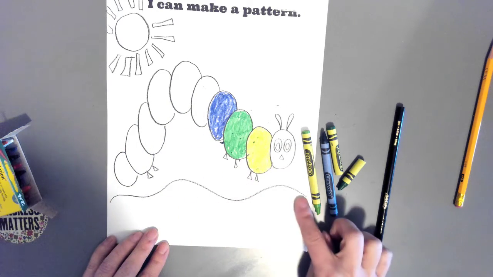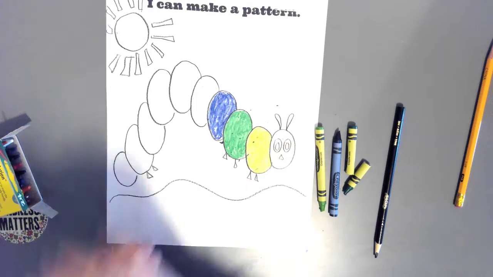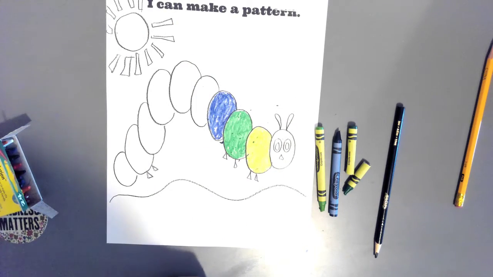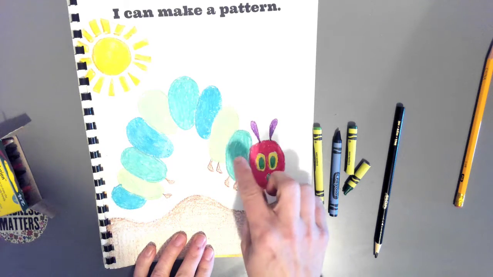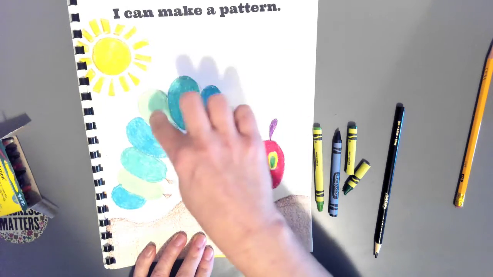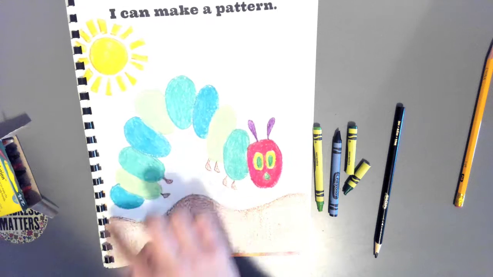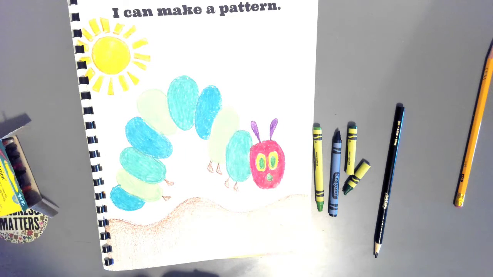Then I can color the grass or the ground and the sun, and you could color the sky if you want to. So I want you to focus on your patterns and repeating A, B, C, A, B, C, A, B, C. All right, have fun with your patterns.